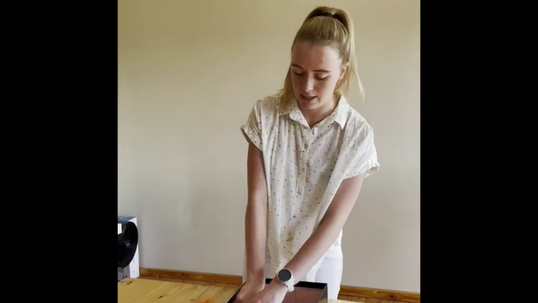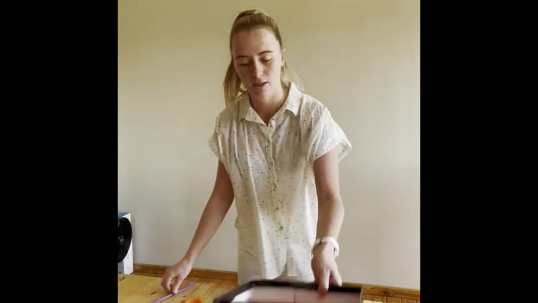So here you'll find all the coloured pieces of paper, and then I've also just placed a bit of press stick that you can put on the back of them. And then you'll also find the feathers as well as the straw.